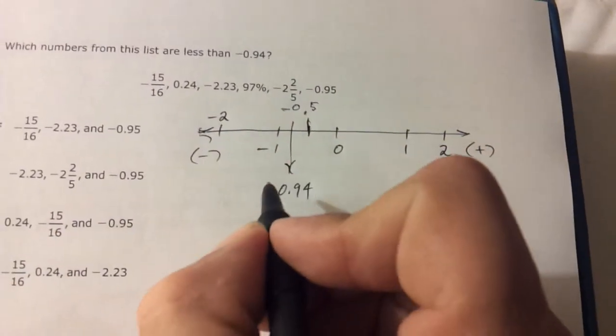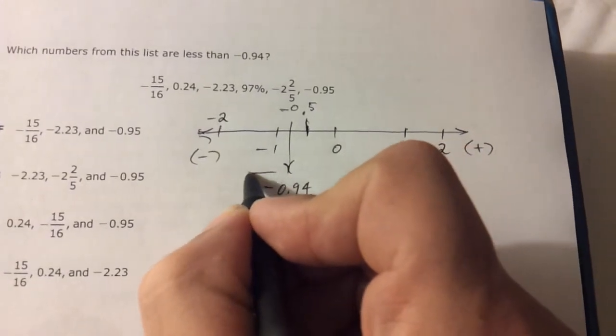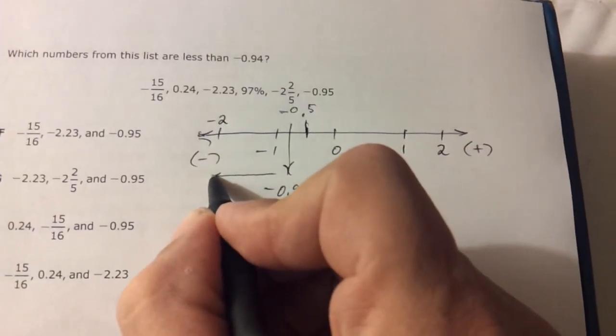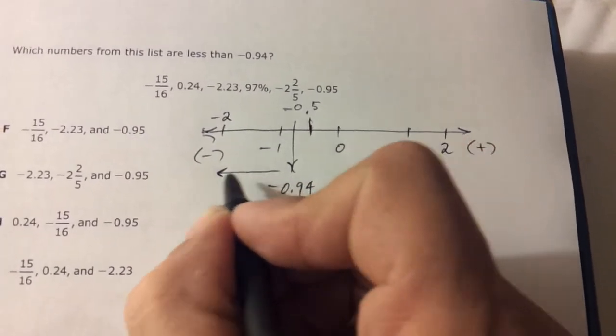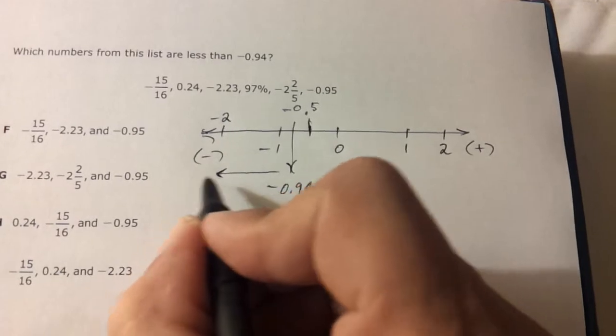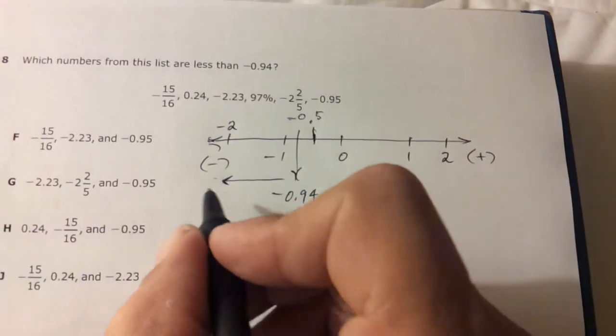What we need to know is what numbers are less than negative 0.94. The numbers that are bigger going away are going to be less than, so these are the numbers that we're going to worry about, the ones to the left of negative 0.94.